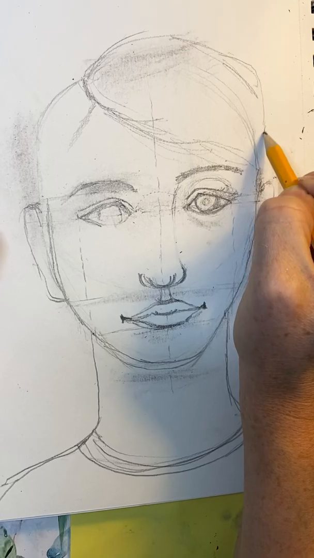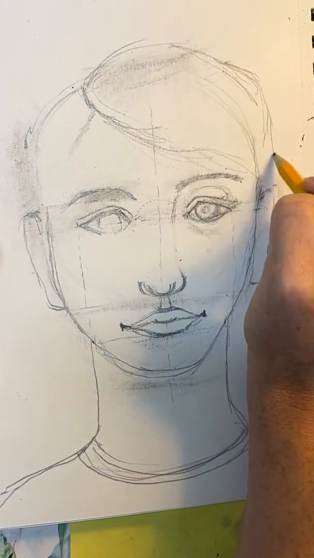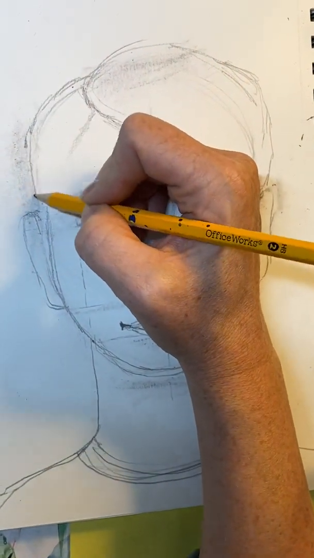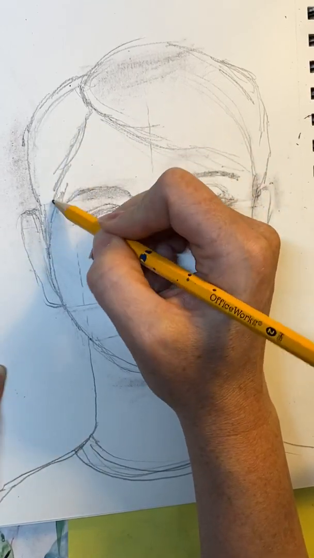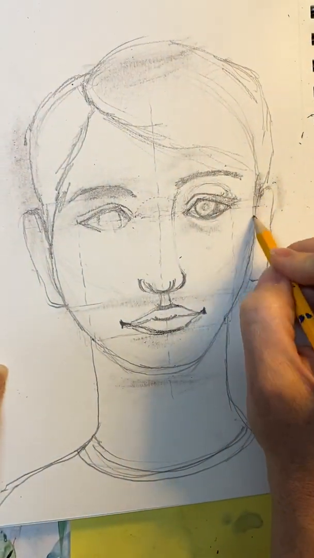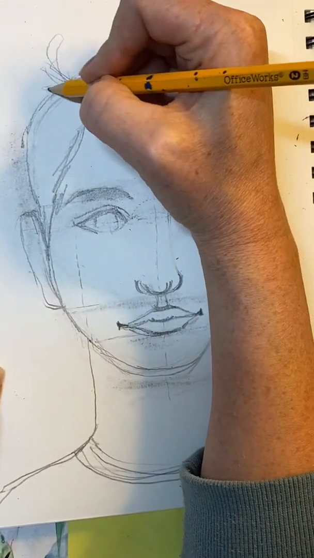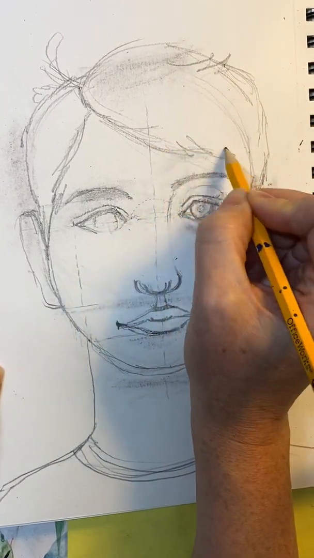Do you have a wider head? Do you have a skinnier head? Your hair is going to add a little bit of a shape to your head. Okay, so if you have short hair, maybe it comes down to about your ears right there. And maybe you have some pieces that kind of stick up a little bit. Maybe you want to draw those little pieces.